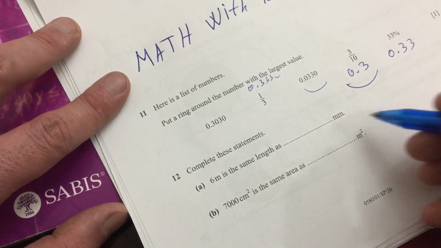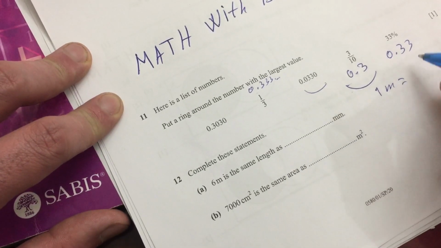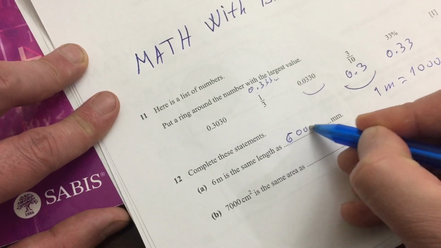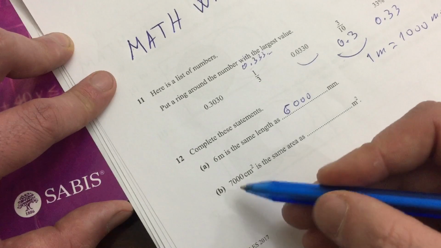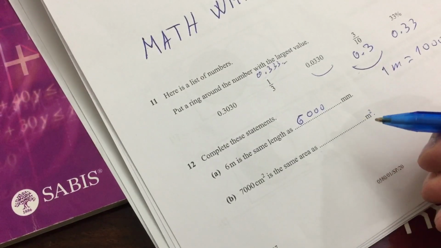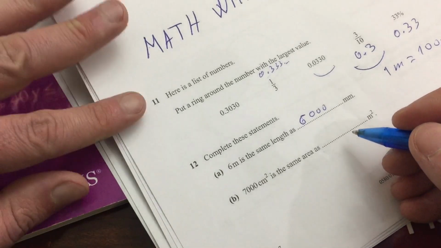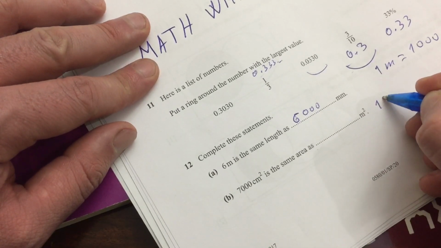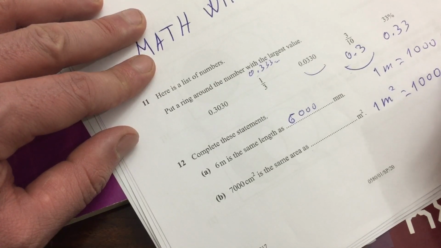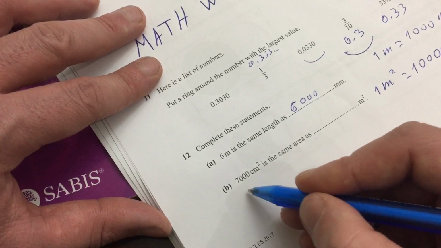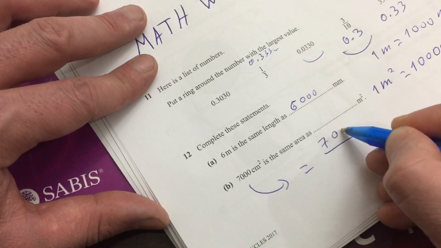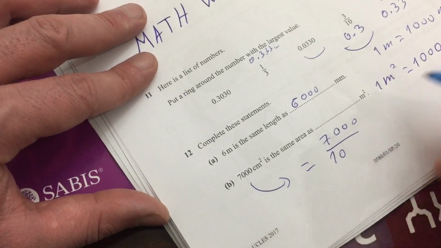Complete the statements. 6 meters is the same length as blank millimeters. 1 meter equals 1000 millimeters, so 6 meters equals 6000 millimeters. 7000 square centimeters is the same area as blank square meters. 1 square meter equals 10,000 square centimeters. 7,000 square centimeters equals 7,000 over 10,000.